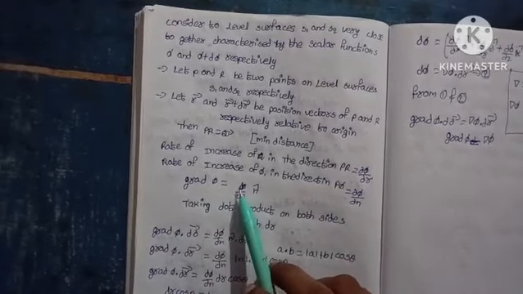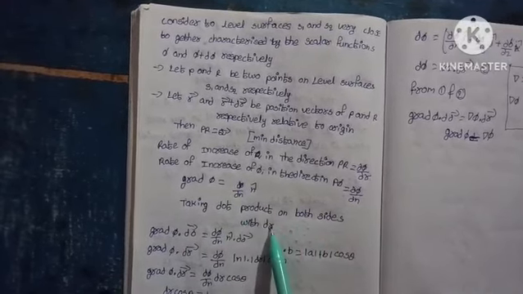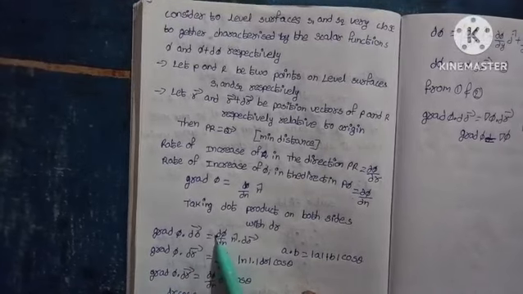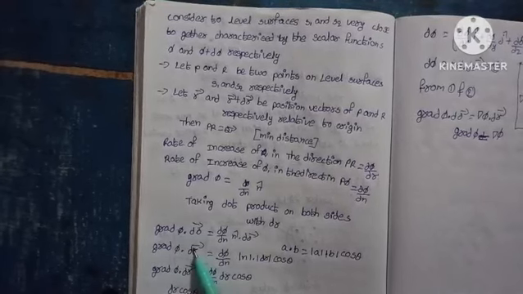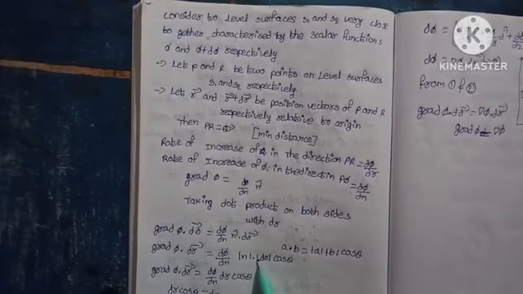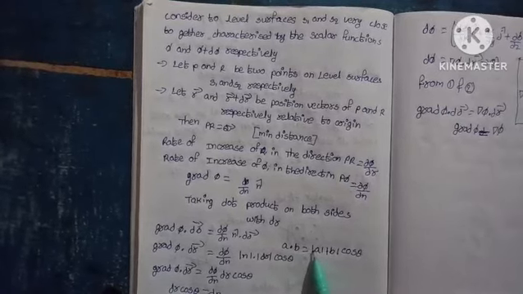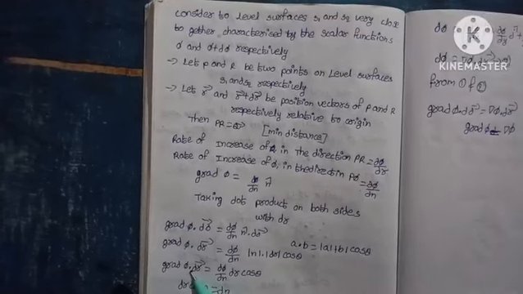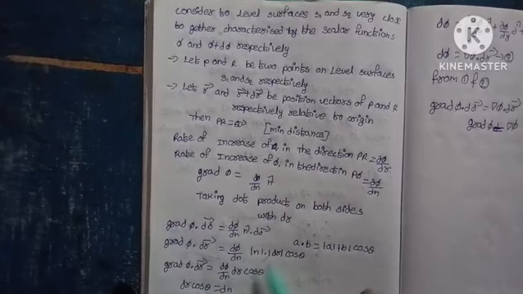Grad phi equals dou phi by dou n n cap. Taking the dot product on both sides with dr bar: grad phi dot dr bar equals dou phi by dou n n cap dot dr bar, equals dou phi by dou n dr cos theta.